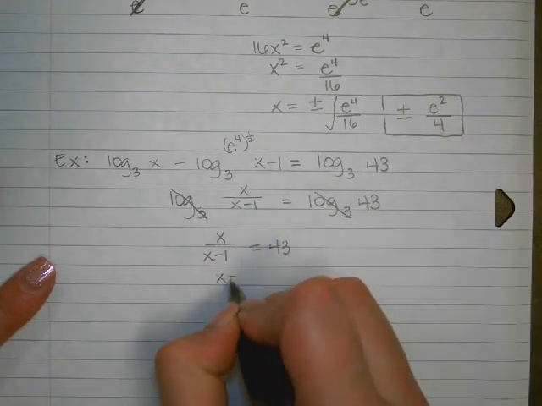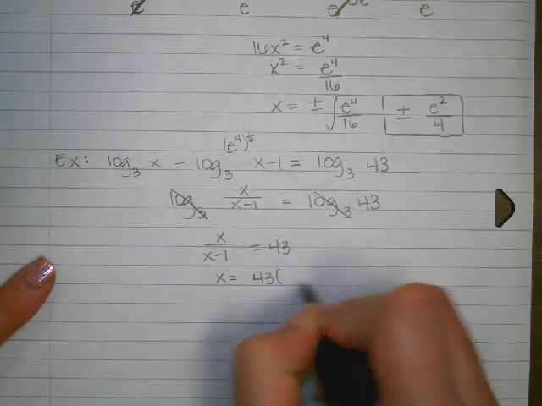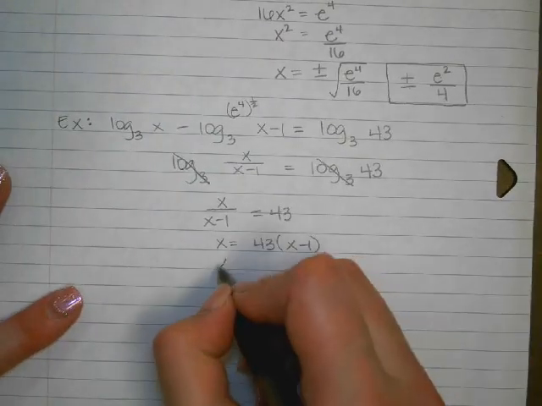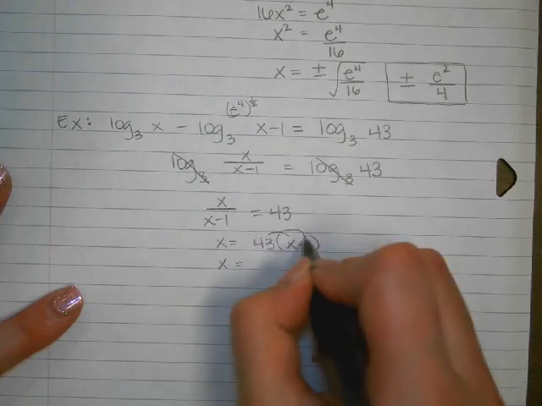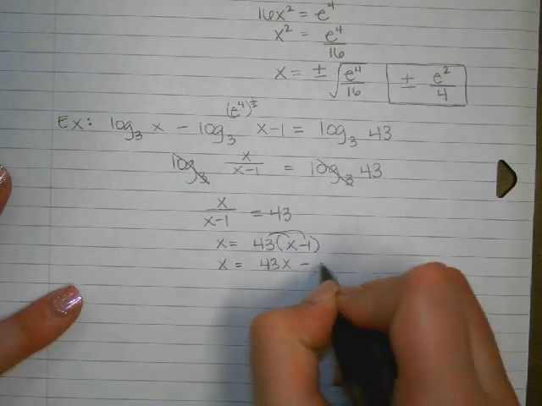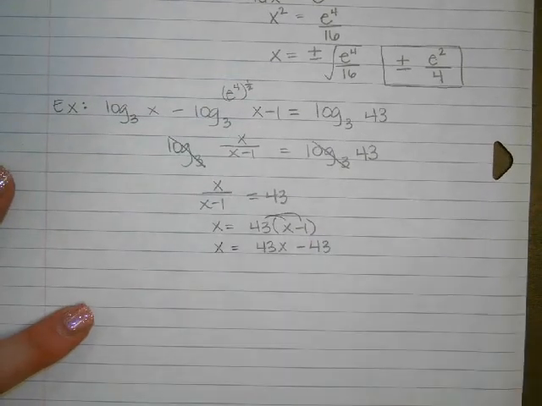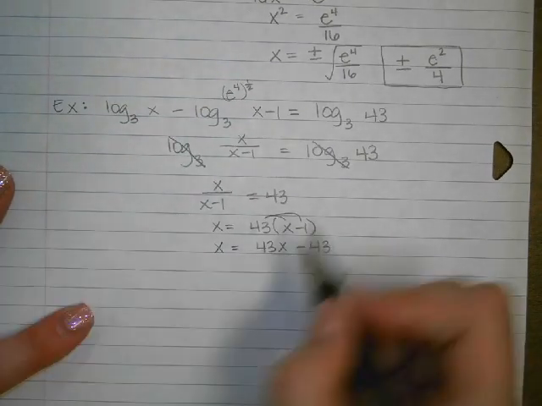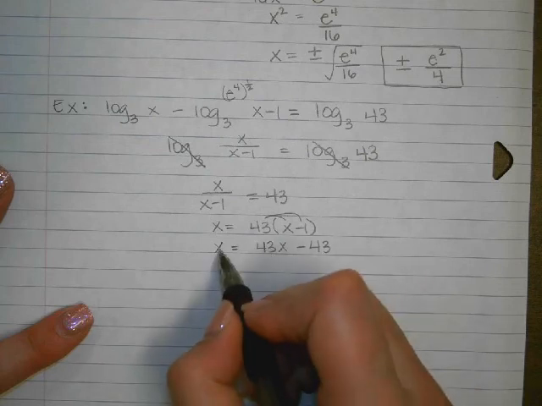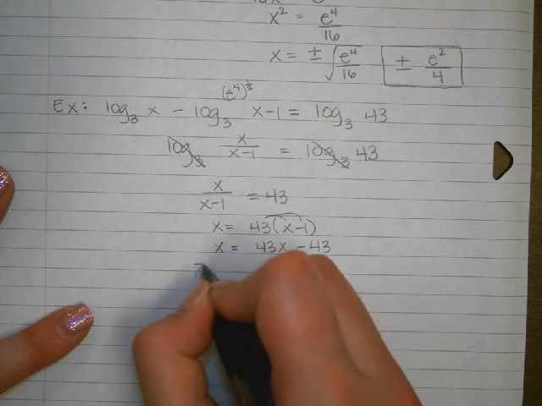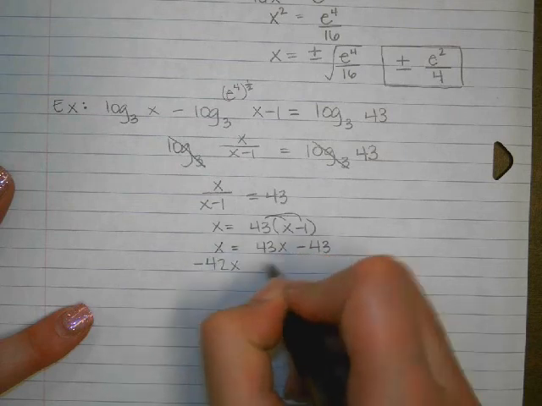So I have x equals 43 times x minus 1. So x equals 43x minus 43. And then I will go ahead and subtract the 43x over to the left side. So 1x minus 43x gives me negative 42x.